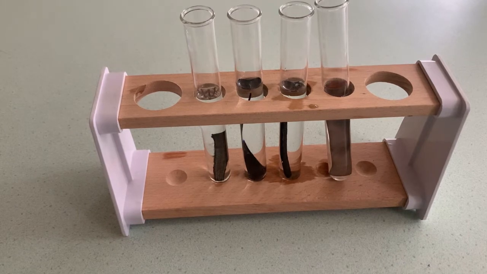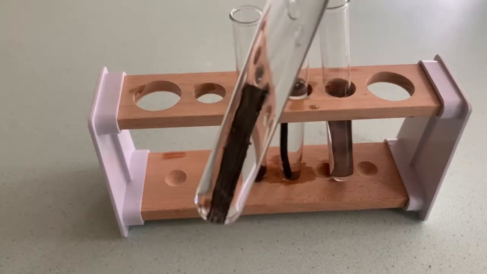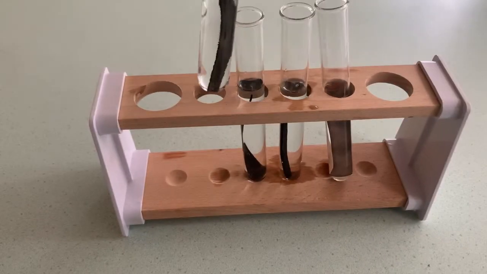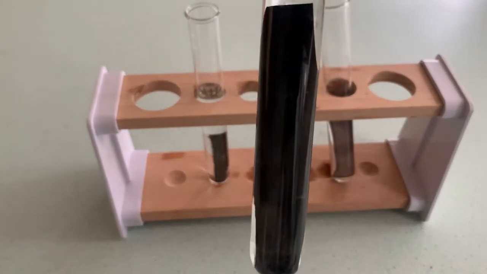So this time I've not actually had to pour out the solutions for you to see the change because silver nitrate is a colourless solution. So as you can see, there are some crystals forming on the magnesium, and they are crystals of silver. So magnesium's more reactive than silver, as is zinc.